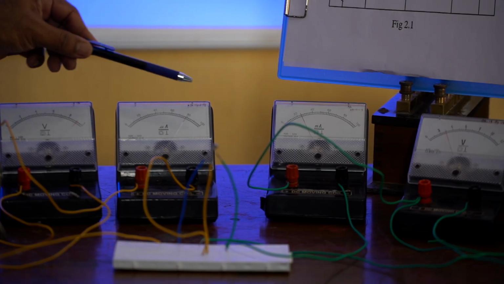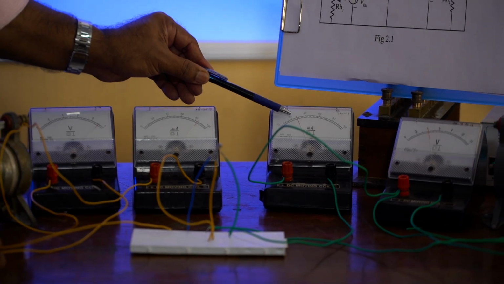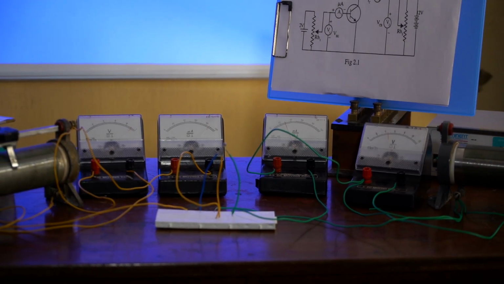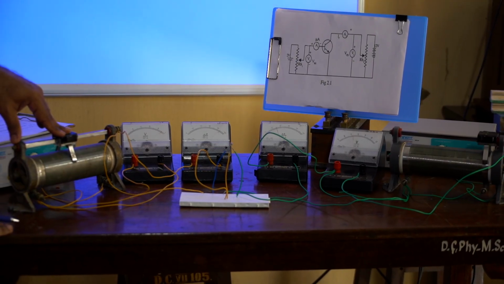Now for 3 volt, 22 milliampere. For 4 volt, again 22 milliampere. So it became constant in the output side. For different values of VCE, the current is 22 milliampere. Now with the help of those values, we can plot the output curve.